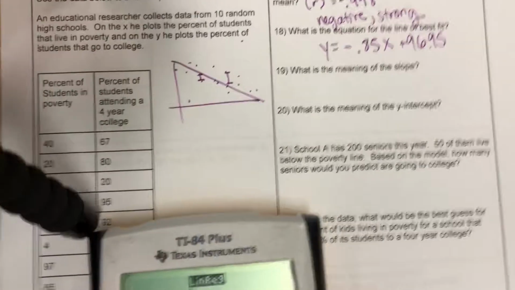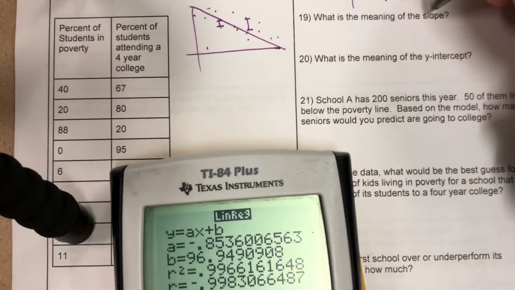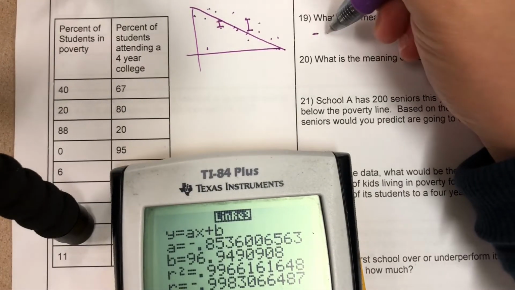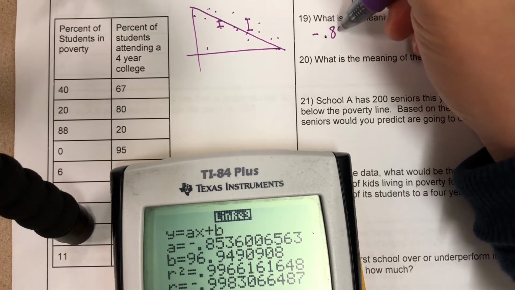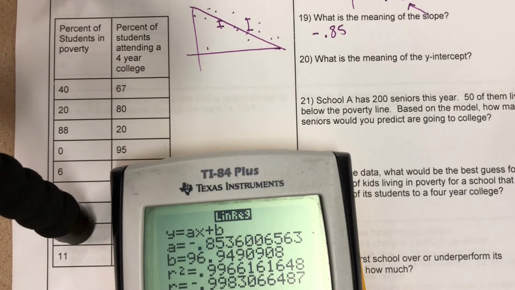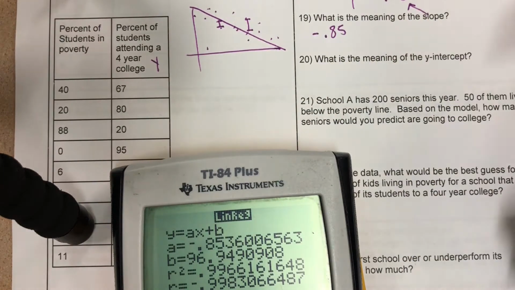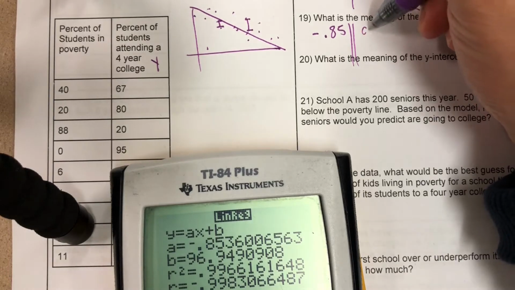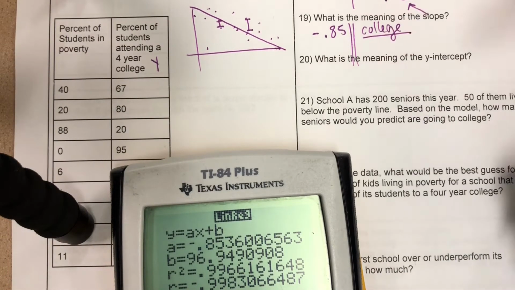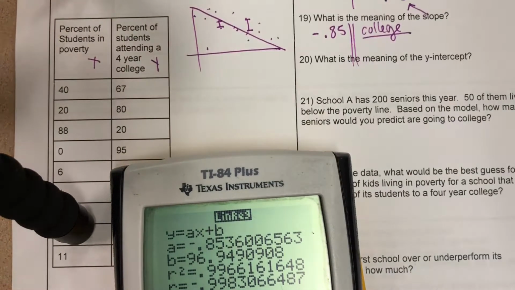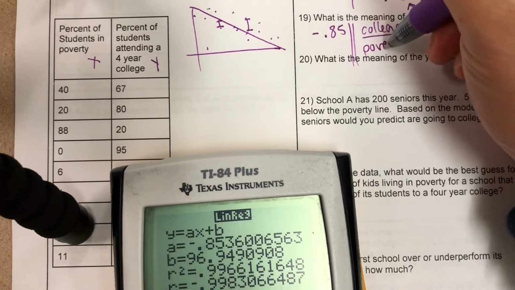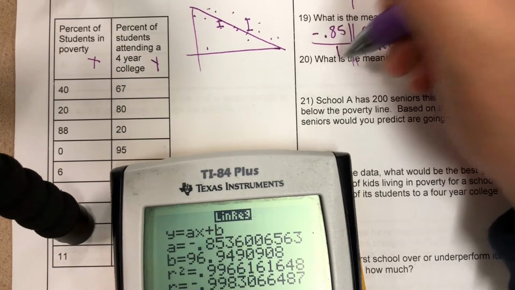Okay, what is the meaning of slope? Our slope is going to be this value, negative 0.85. If I know that slope is rise over run, my rise is going to be my y value. So let's frame that as college, percent of kids going to college. And then my run is going to be x, so that's going to be poverty. We can put this over 1.